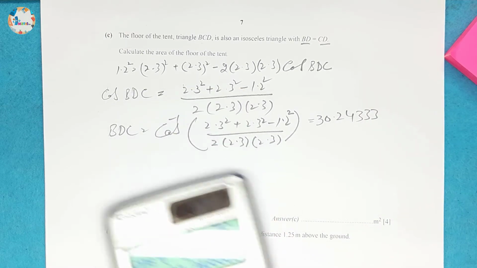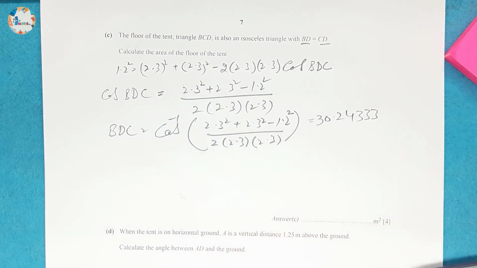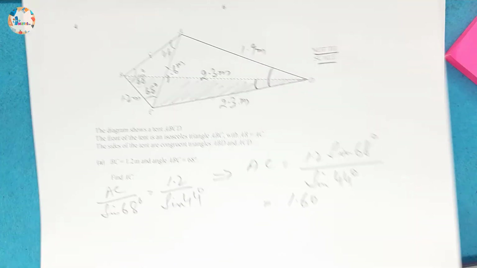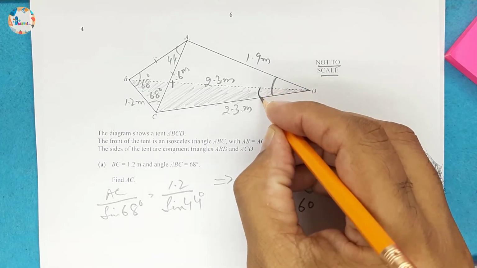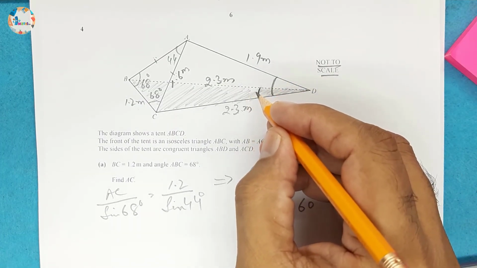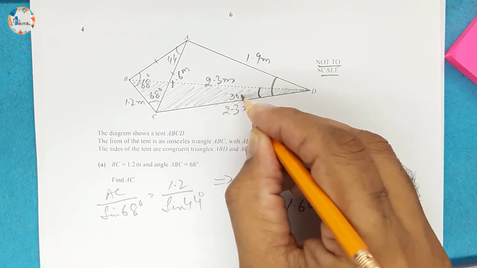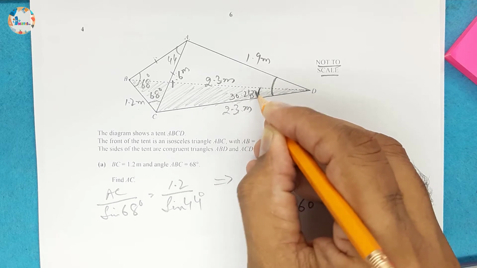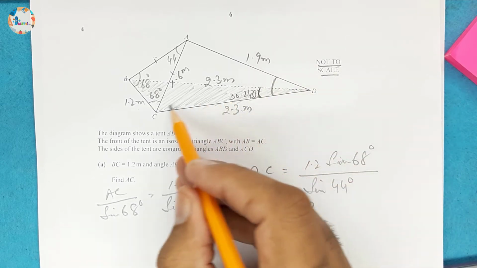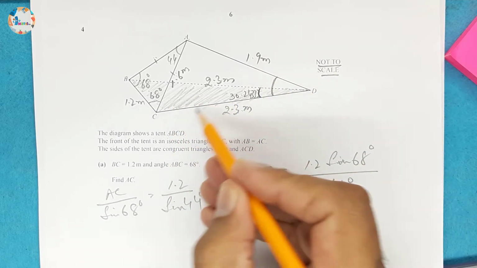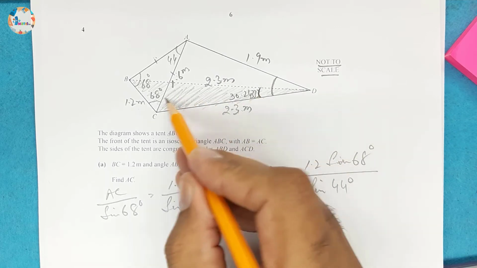This is the angle. From the diagram, this angle is 30.24333, so I will write it here. Now we can use the sine rule for the area of this shaded triangle.